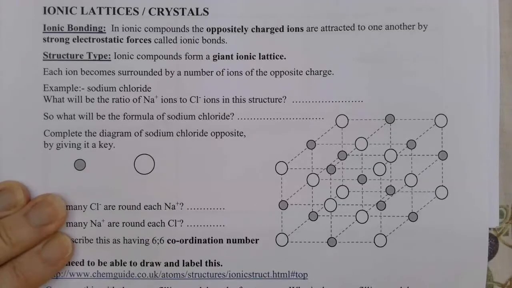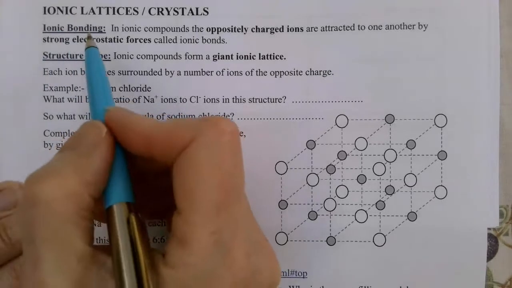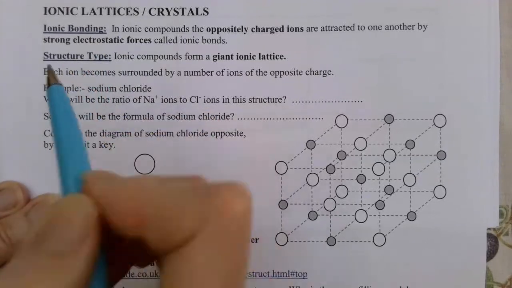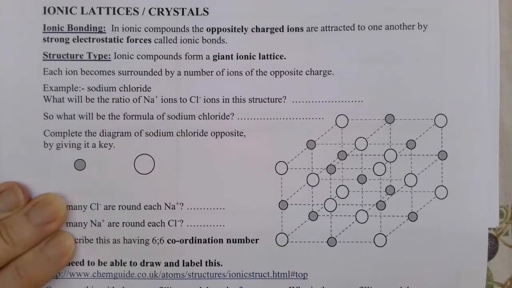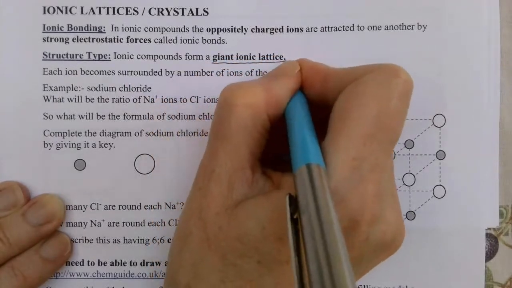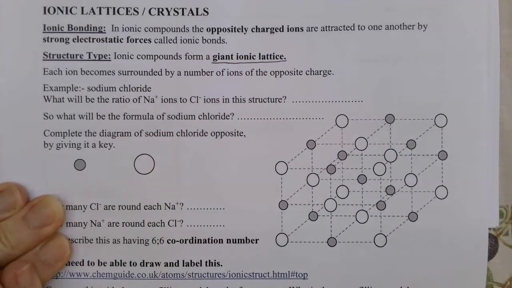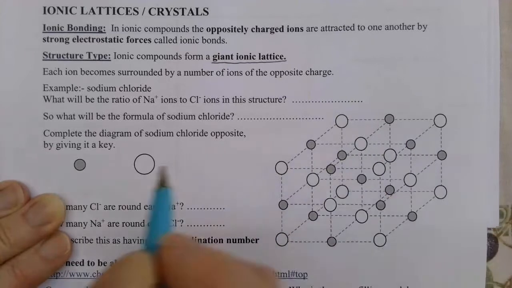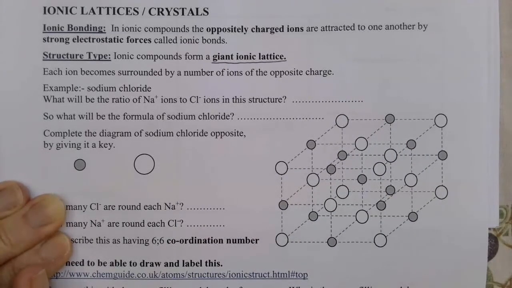So looking at these ionic lattices, we need to understand that we have ionic bonding, but we also have a particular type of structure. So ionic bonding is that electrostatic attraction between the oppositely charged ions. So the bonding is ionic. The structure, on the other hand, is what we call giant ionic lattice. In other words, it's a regular arrangement of oppositely charged ions. In this diagram here, I have these ions, and they are oppositely charged, and they form this large lattice. And this is an example of a sodium chloride crystal.